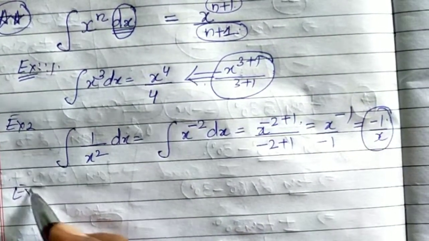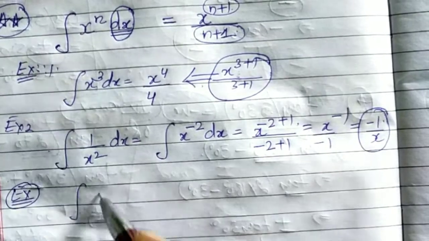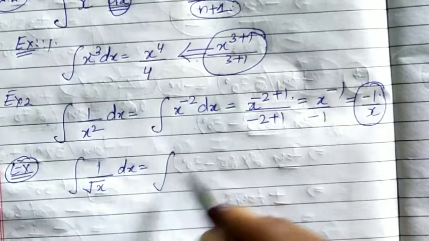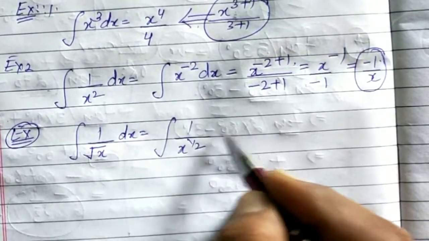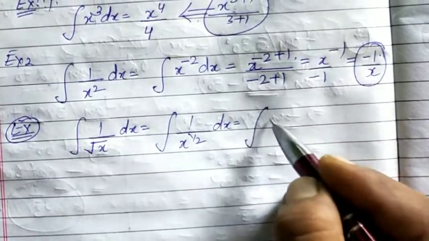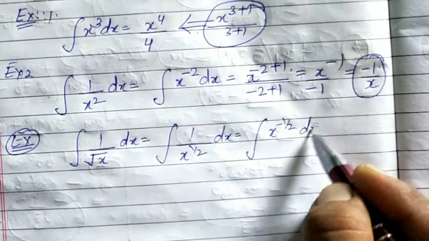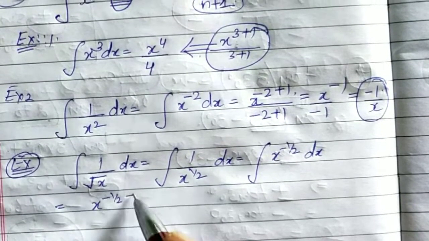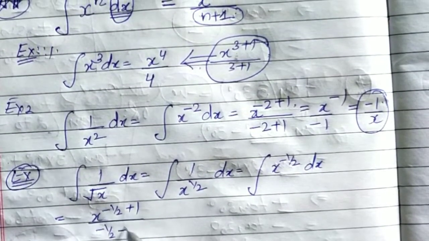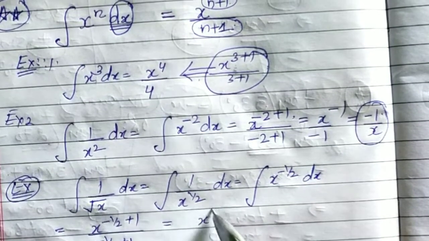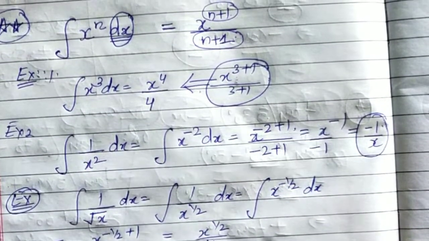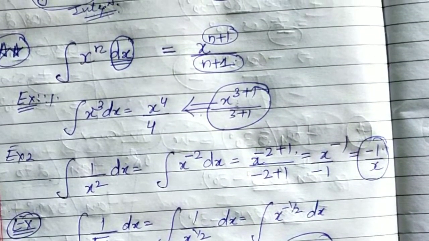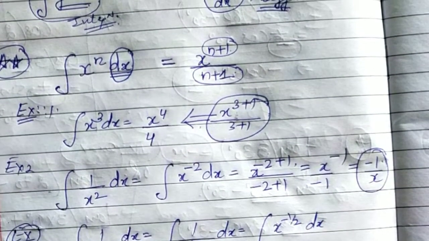Let's solve one more example. Let's say we have to integrate 1 upon root x. We can write root x as x to the power half. Now x to the power half, when it comes in the numerator, becomes x to the power minus half. Then x to the power minus half plus 1 upon minus half plus 1 becomes x to the power half upon half, which is 2 root x. This is the fundamental formula of integration that is required in physics.